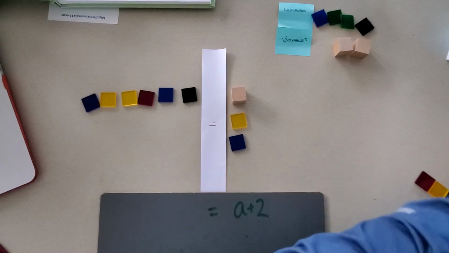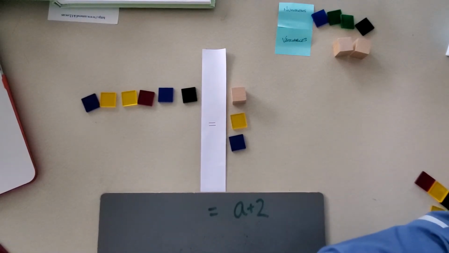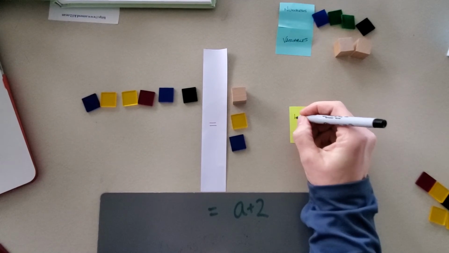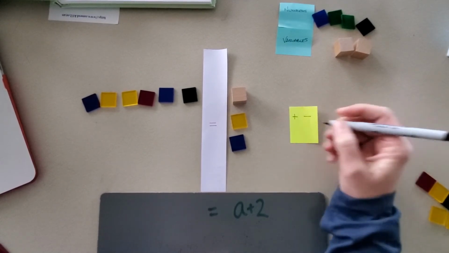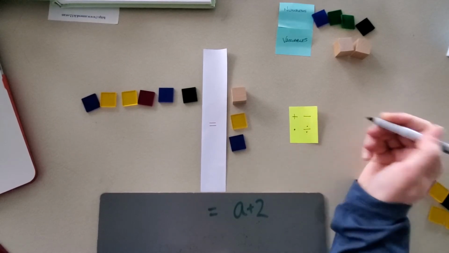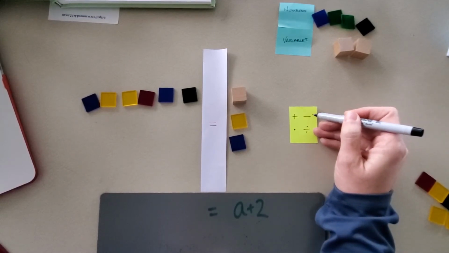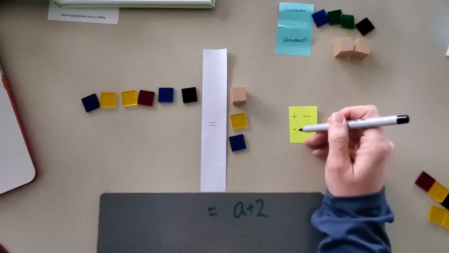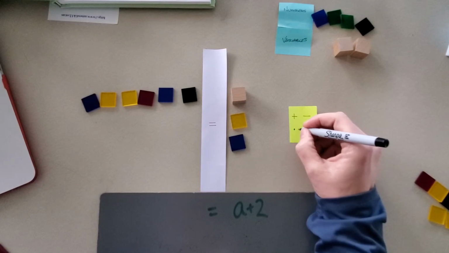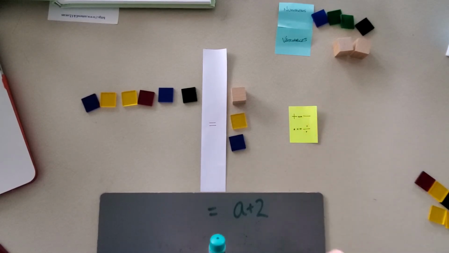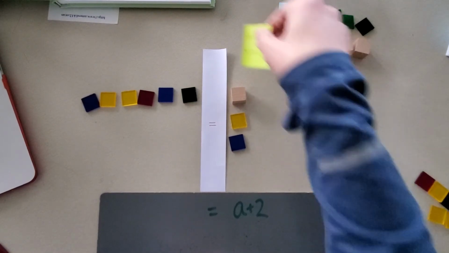I need another Post-it note. Good thing we're at my desk. Okay. Well, what's the opposite of plus? Subtraction. What's the opposite of multiplication? Division. What's the opposite of subtraction? Plus. What's the opposite of multiplication? Division. Multiplication. Okay? So these guys are opposites of each other. I'll put that up there.